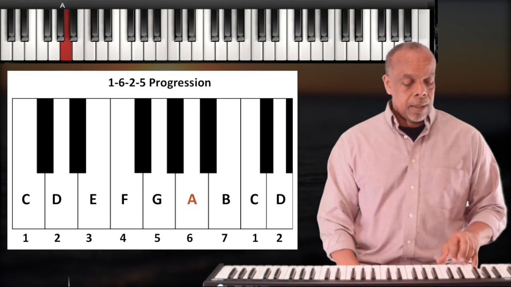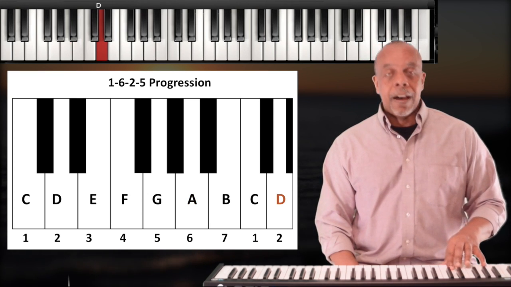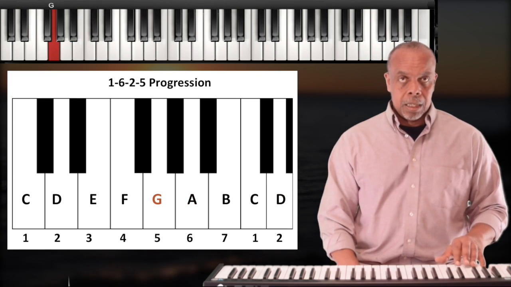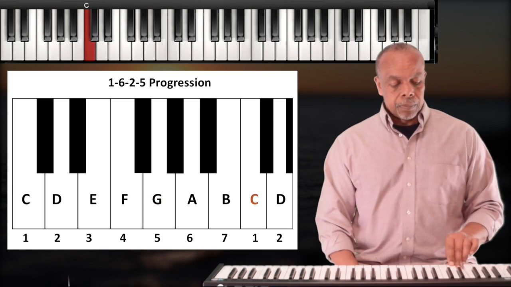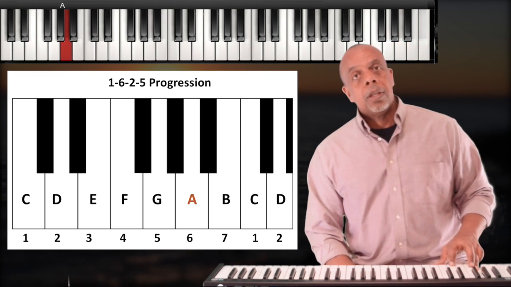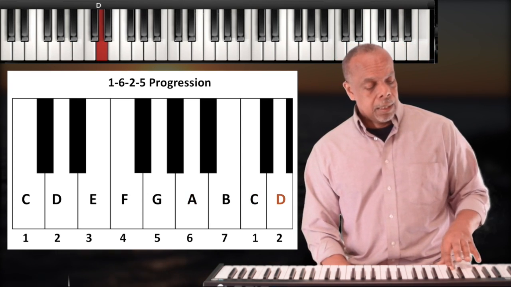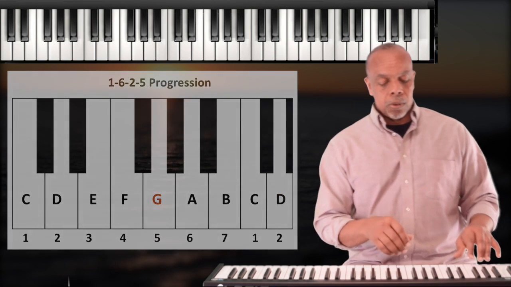A. The 2, D. And the 5, G. Let's try it again. The 1, which was C. The 6, A. The 2 is a D. And the 5.